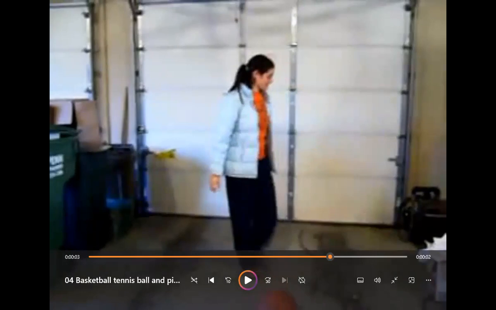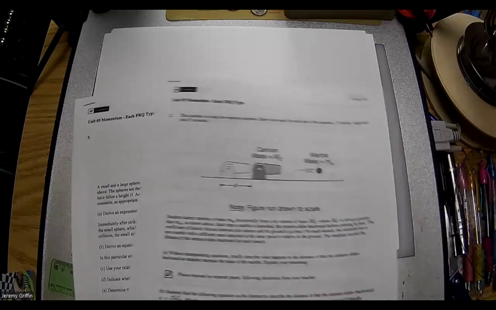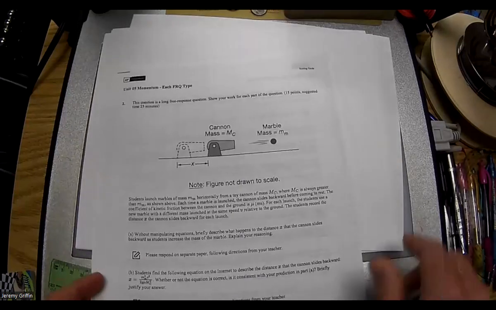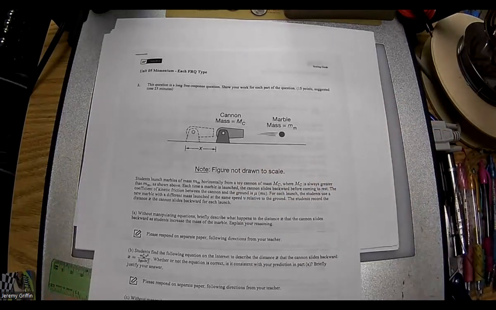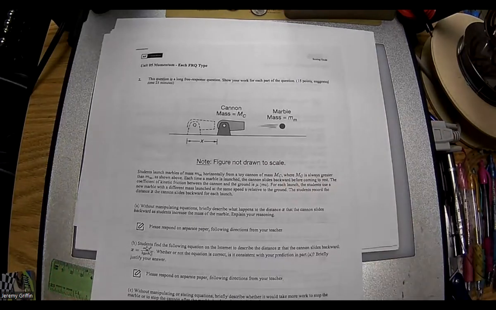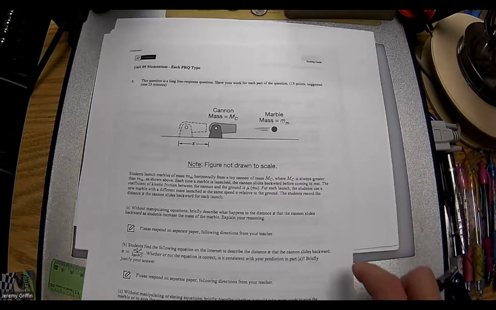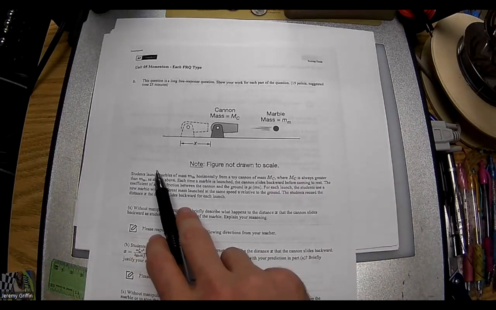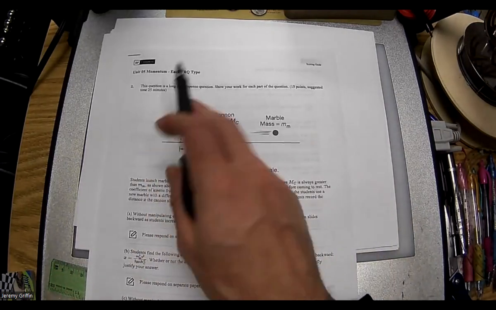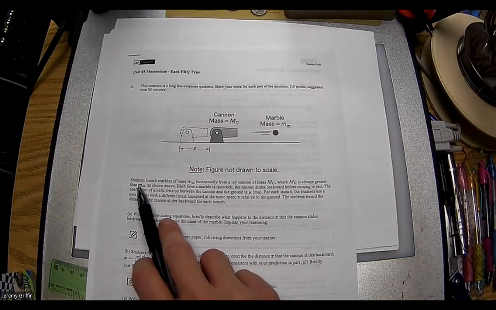So switch over here. I'll get you guys started. Do you guys see one with a cannon and a marble? Cannon and a marble. I'll read this with you, then I'll give you most of the rest of the class to work on this. They're recommending 25 minutes. I'll put some time on the clock here pretty soon.